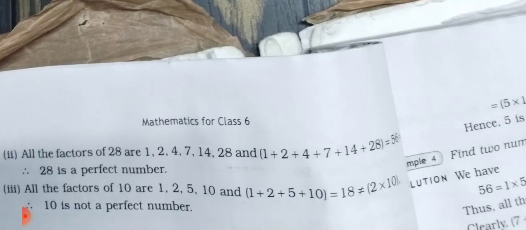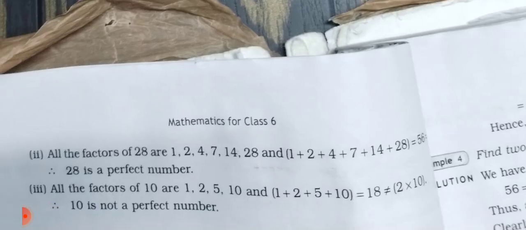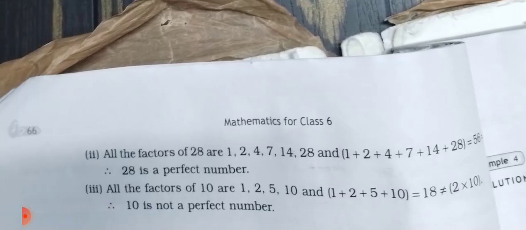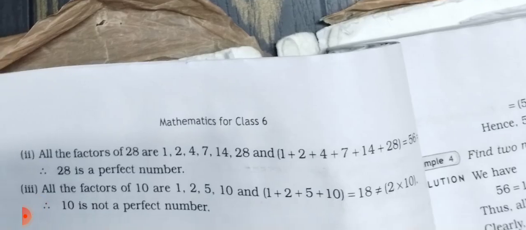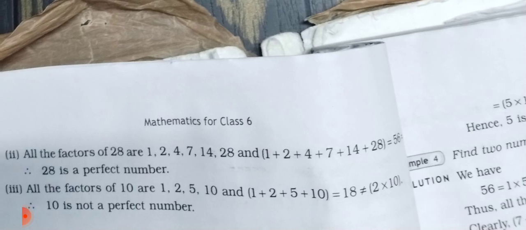2. All the factors of 28 are 1, 2, 4, 7, 14, and 28. And 1 plus 2 plus 4 plus 7 plus 14 plus 28 equals 56. Thus, 28 is a perfect number. 3. All the factors of 10 are 1, 2, 5 and 10, and 1 plus 2 plus 5 plus 10 equals 18, not equal to 2 into 10. Clearly, 10 is not a perfect number.